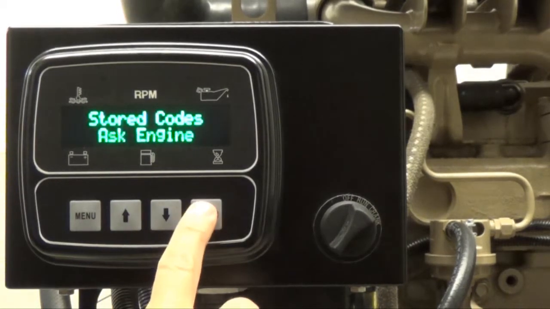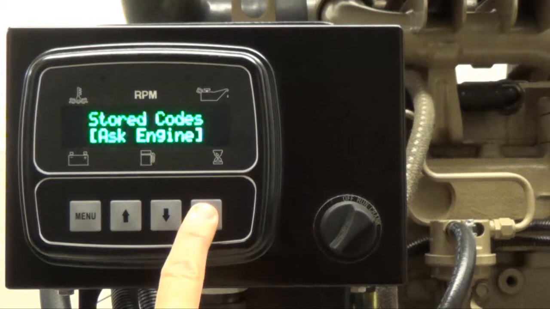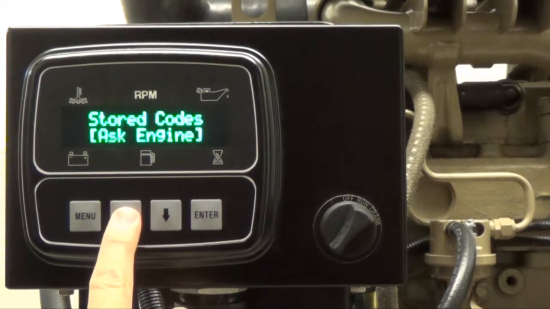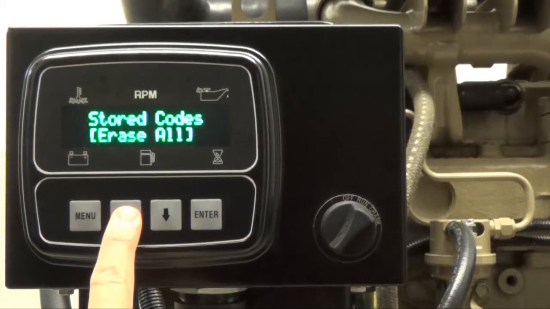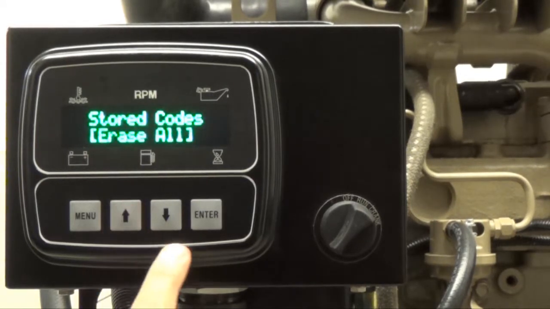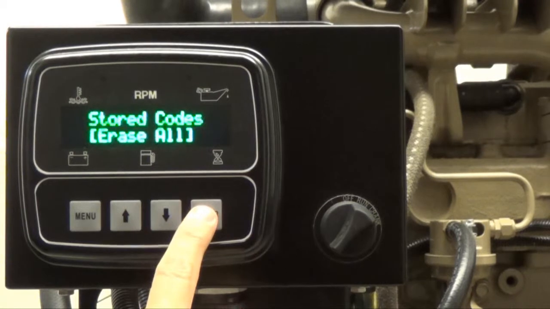This time, instead of viewing the stored codes, press the Enter button to erase the stored codes from the control module's memory. Brackets will appear around the text, Ask Engine. Press the up arrow button and an Erase All message will appear within those brackets. Press the Enter button to erase all the stored codes.